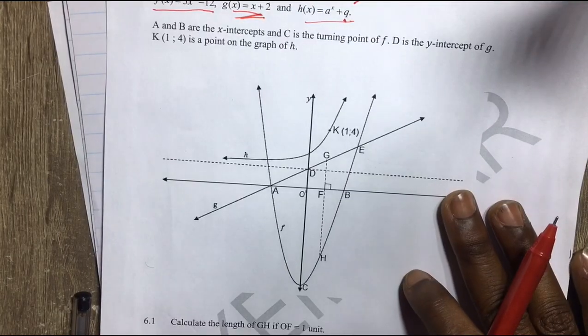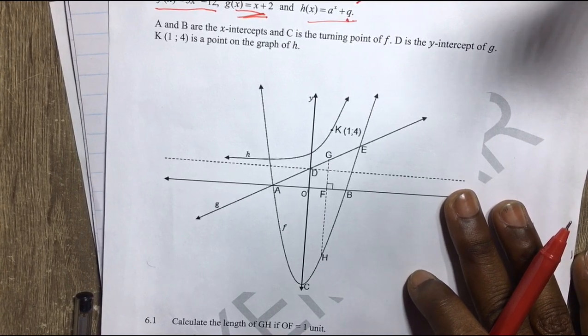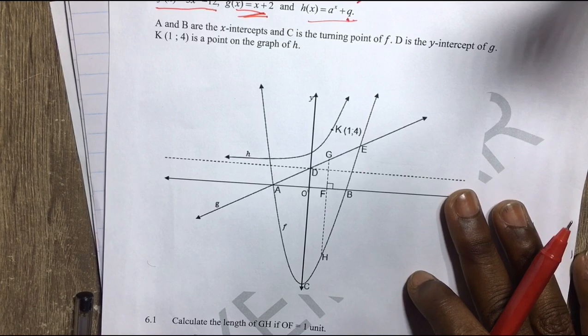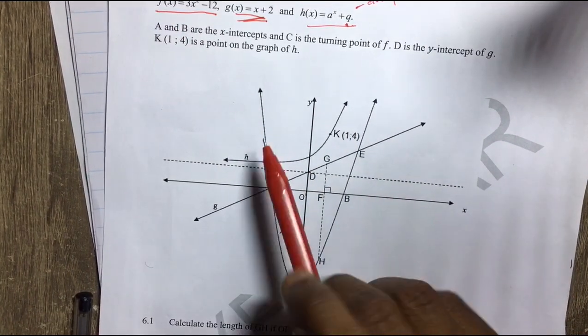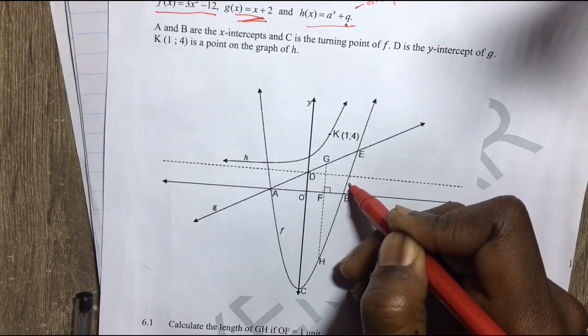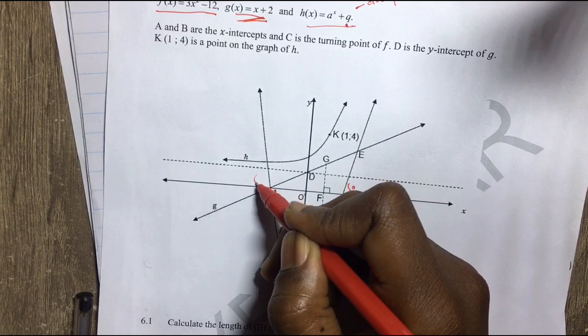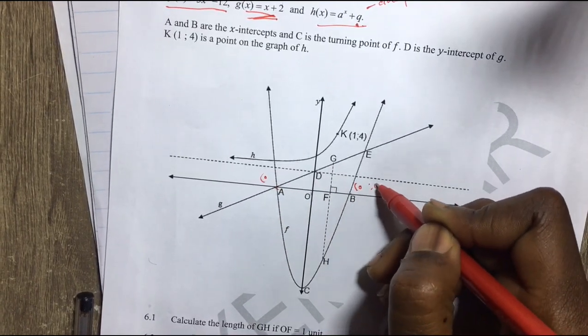Okay, and they told us A and B are the x-intercepts, and the turning point of f, the parabola. Can you see f is the parabola? So here we know that y is 0.